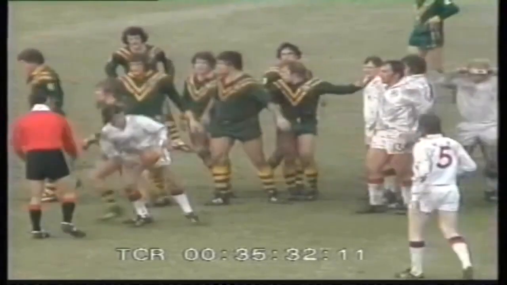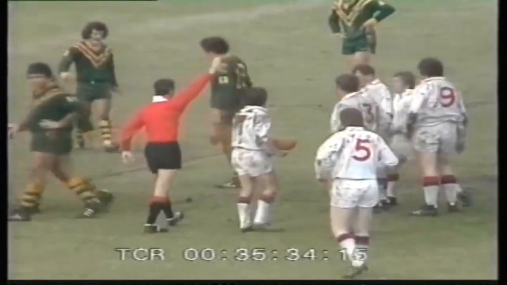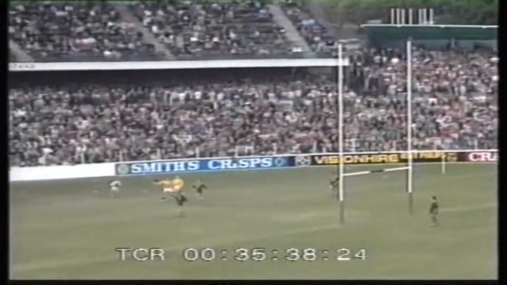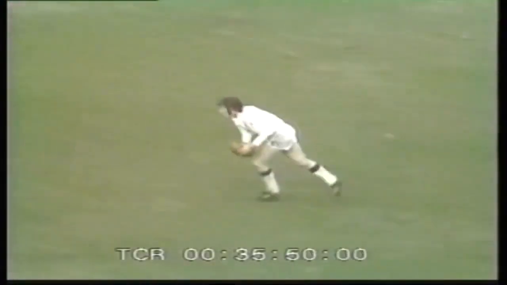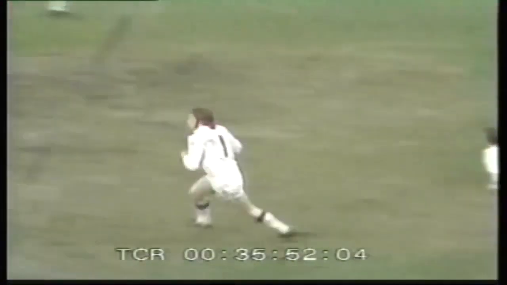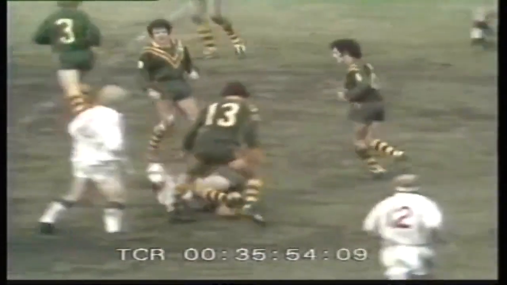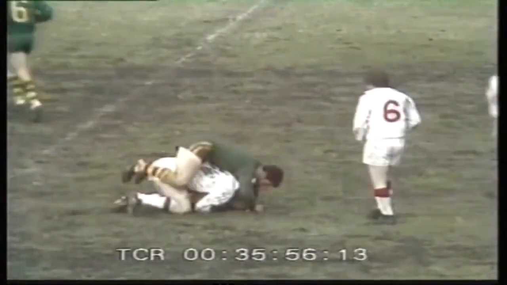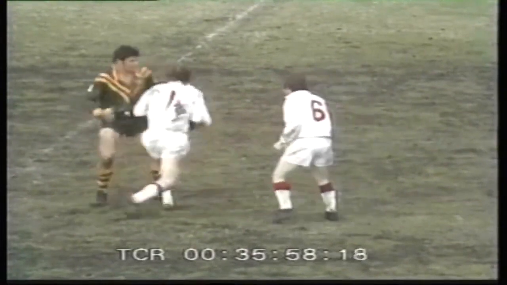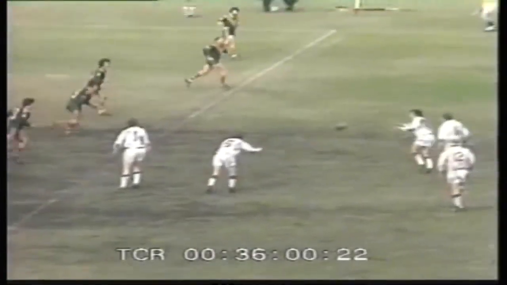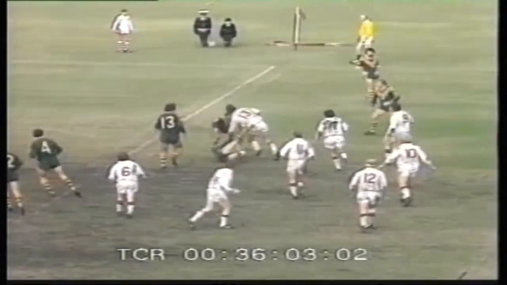Penalty against Rodinicus for not feeding the scrum correctly. Australia 7, England 5 as Fairbairn kicks. And he's missed it. It's still 7-5 Australia, 12 minutes into the second half. Langlands taking the dropout. Fairbairn. Back almost to the halfway line. Millward. Nash. Kuhlman.